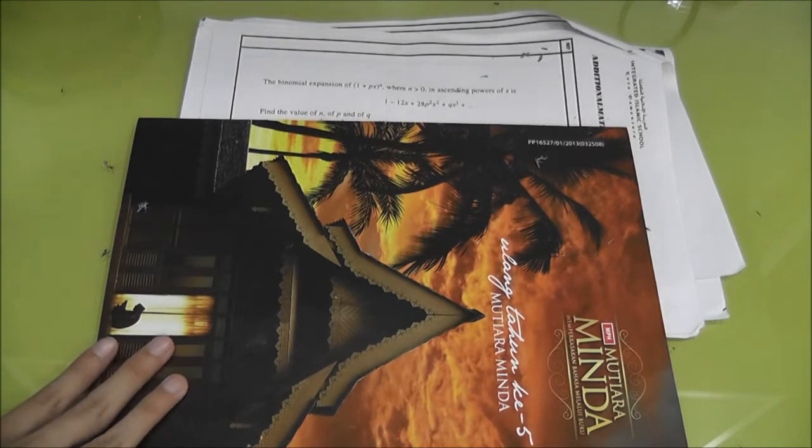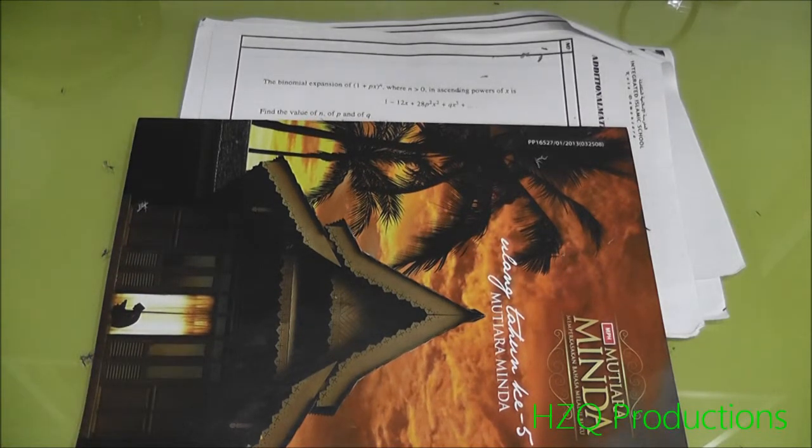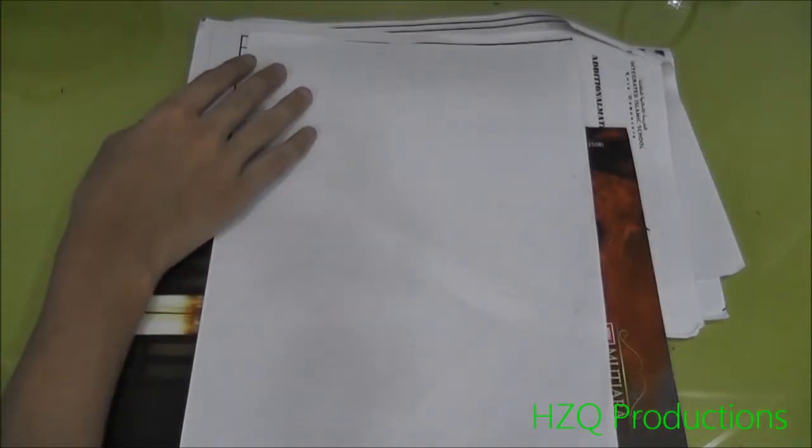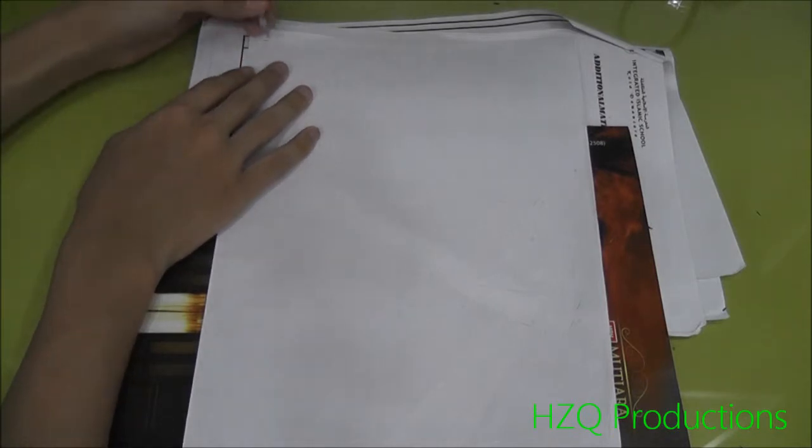Alright, let's look at this question. The binomial expansion of (1 + px)^n, where n is greater than 0, in ascending powers of x is 1 − 12x + 28p²x² + qx³. Find the value of n, of p, and of q. Now, like most questions on binomial expansion, you must remember the formula.